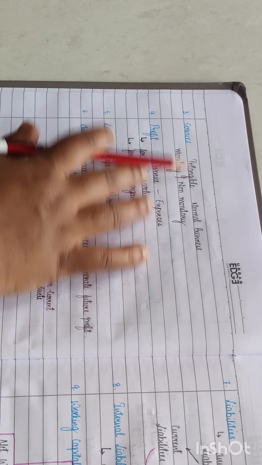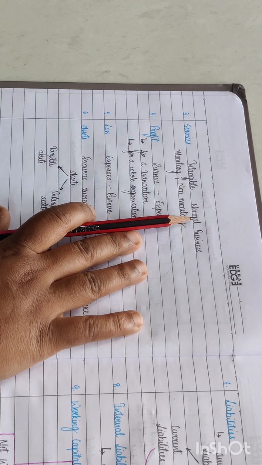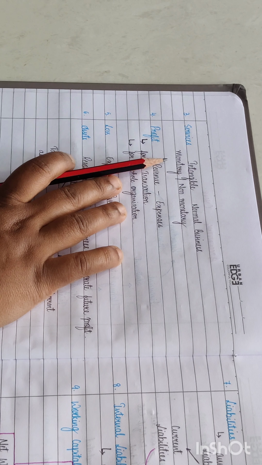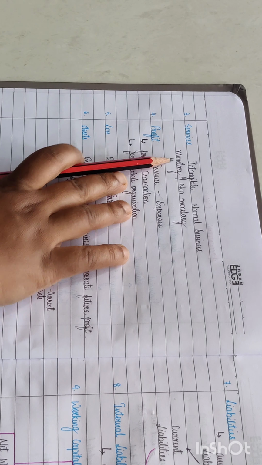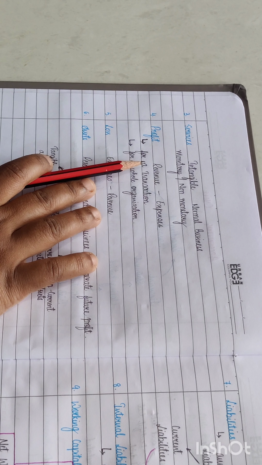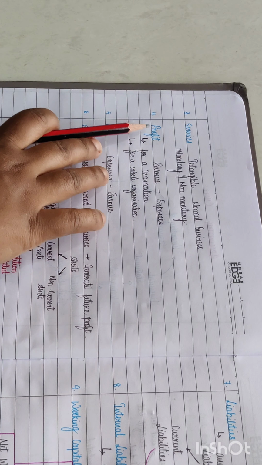Services are intangible, goods are tangible. So services are from normal business, whether they are in monetary or non-monetary terms, both are recorded.